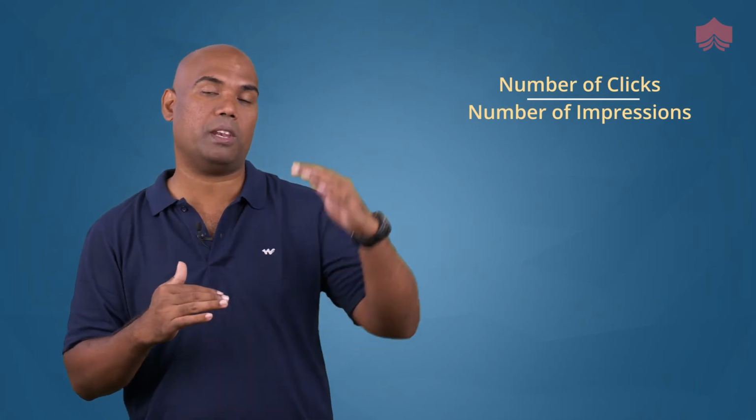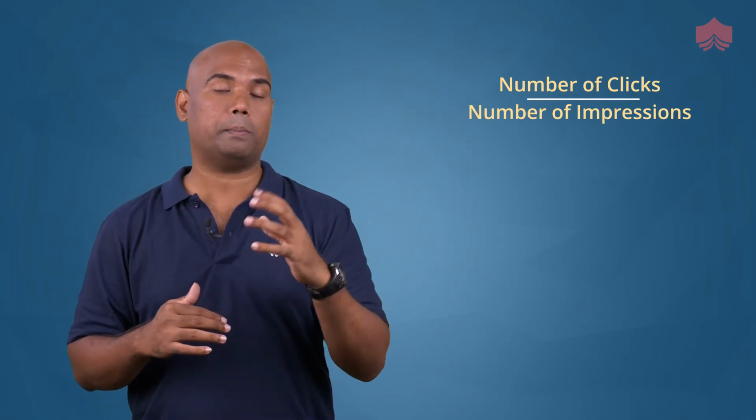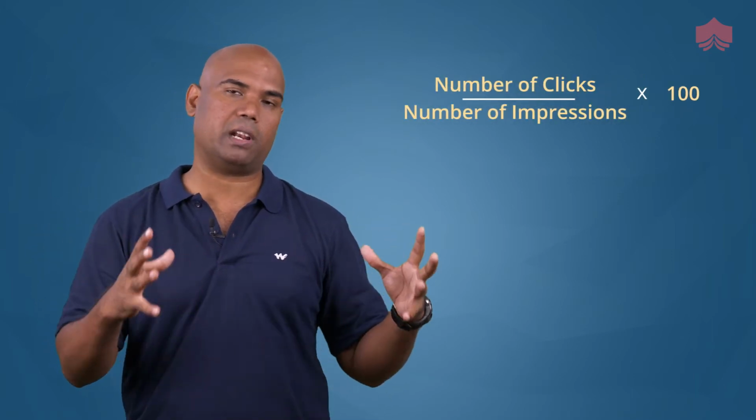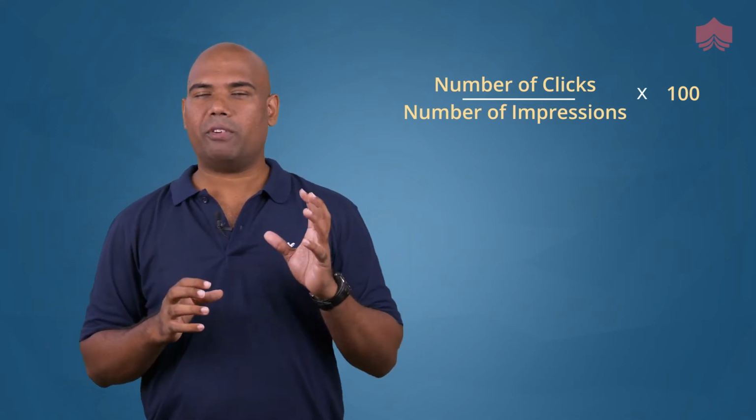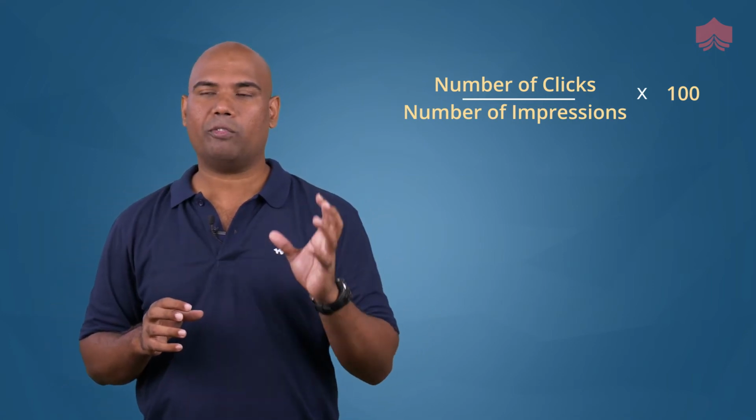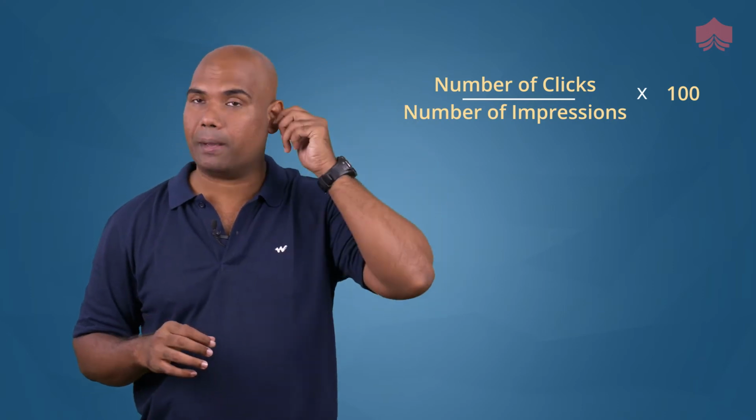Impressions are nothing but how many times Google displayed your site as a part of the search result. Clicks divided by impressions into 100. It's in a percentage because it's click-through rate. Now that's a very important factor in order for your ranking to get even better. Google looks at how often people click through, find your content interesting, and therefore click-through rate is one factor.